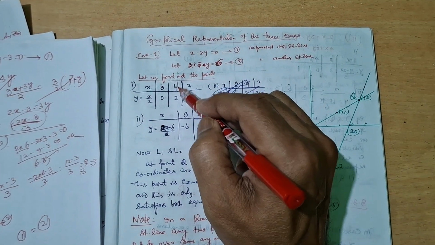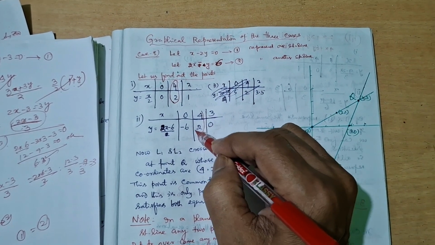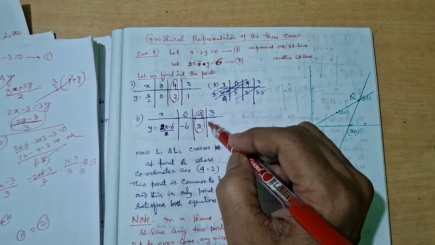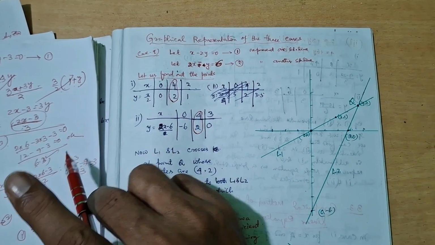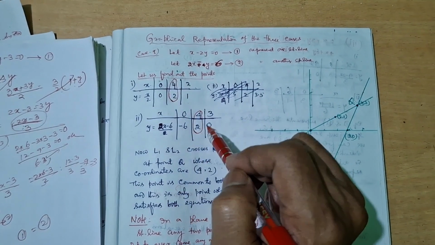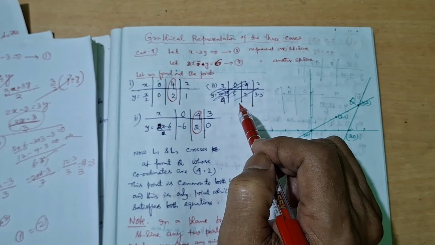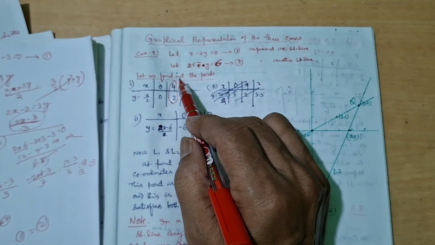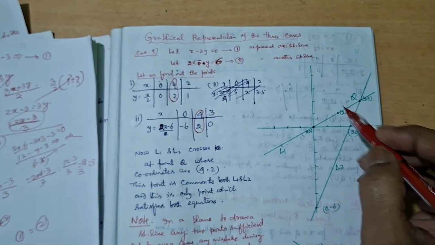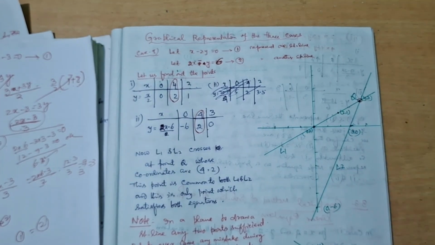You see here, (4, 2) is in straight line 1, and (4, 2) is also in straight line 2. We have read earlier that if they have a common point, only one common point will be there. No other point will be in both L1 and L2, because at this point they will cross each other.